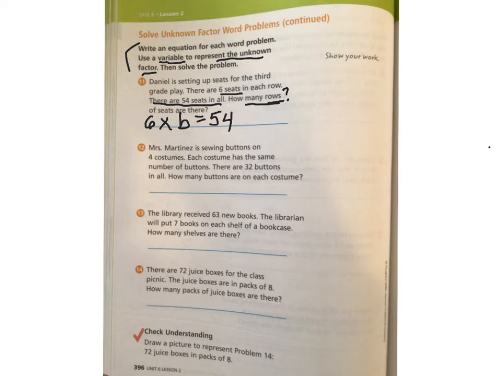Okay, so when I look at this problem, I can change it into a division problem to get my answer, which would be B. So now I'm going to take my 54, because multiplication and division are kind of like flip-flop partners, aren't they? So I can take my 54, divide it by my 6, and then I will get my answer, which would also be B. Okay, so what is 54 divided by 6?